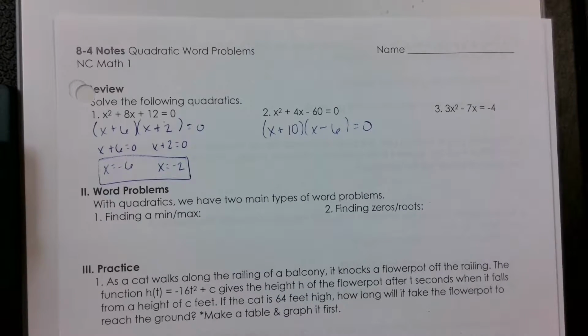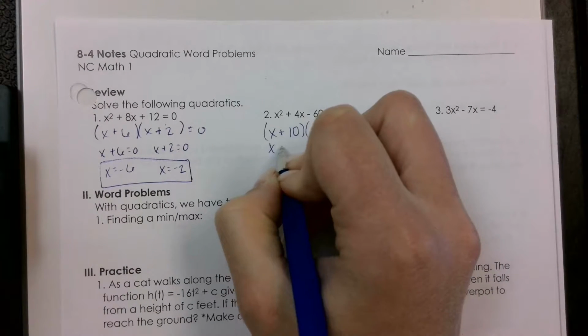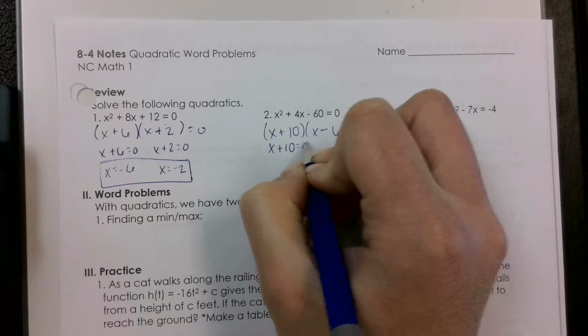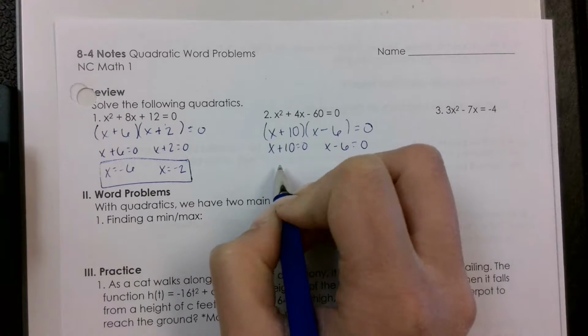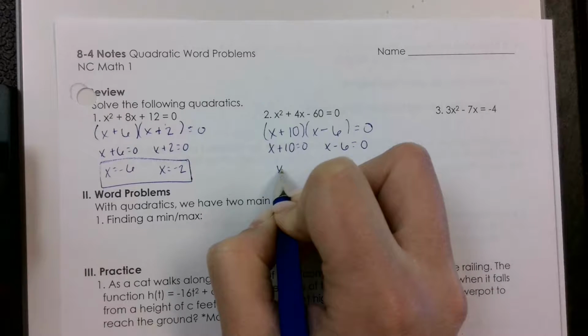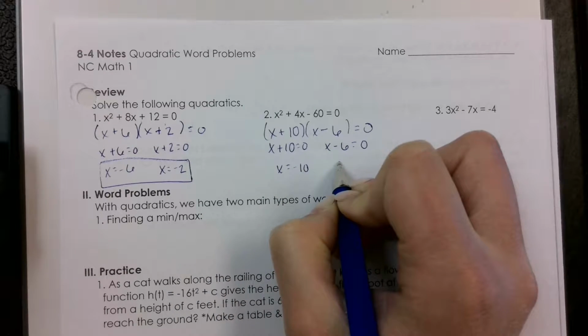So just make sure you put the bigger one first. Is that okay? Alright, then set them equal to 0 and solve. So x plus 10 equals 0. X minus 6 equals 0. When you solve x plus 10, what do you get? When you solve x minus 6, what do you get?